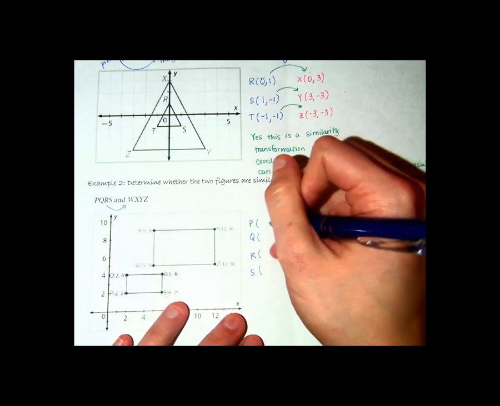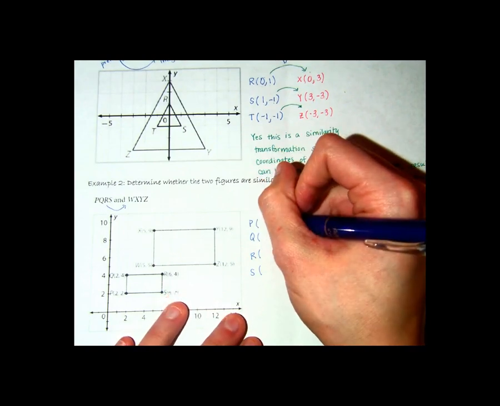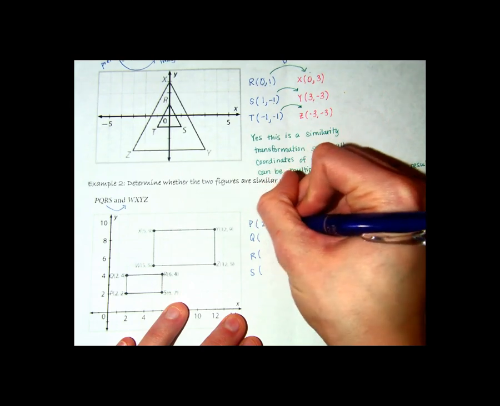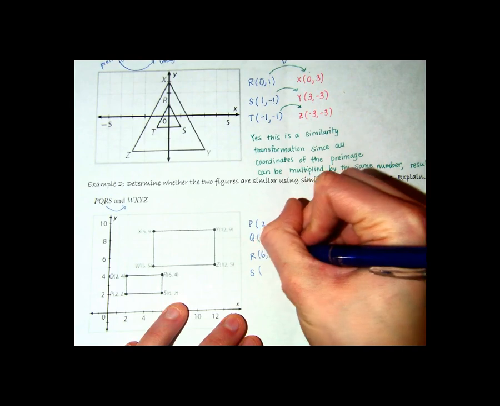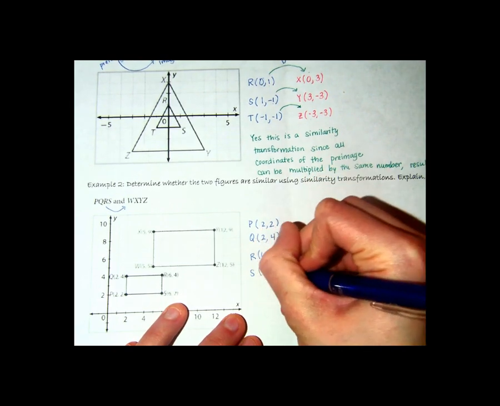They already list them for us. 2, 2, 2, 4, 6, 4, 6, 2.